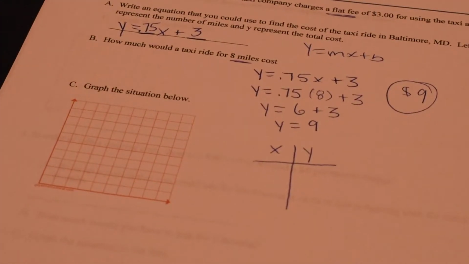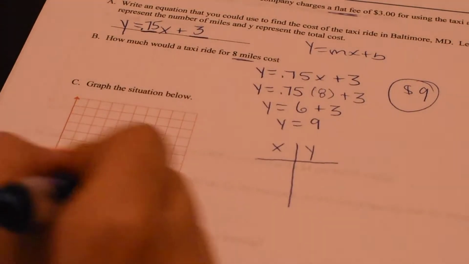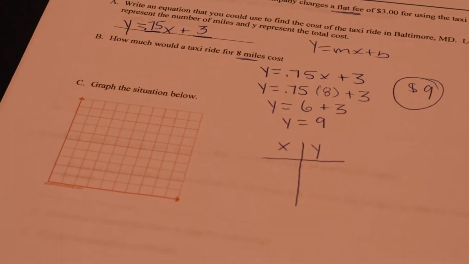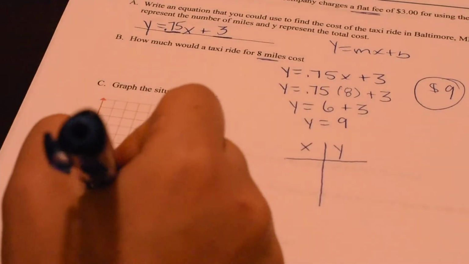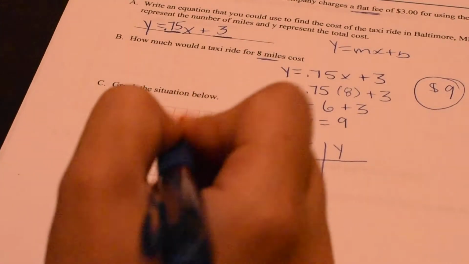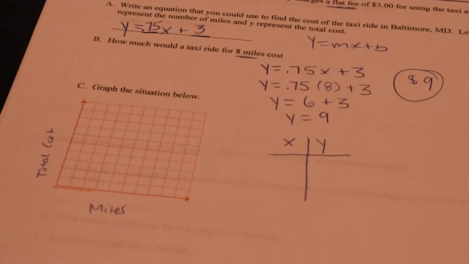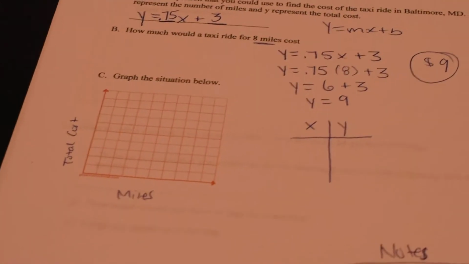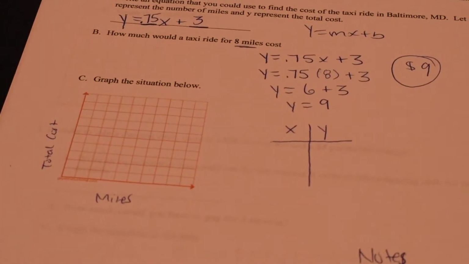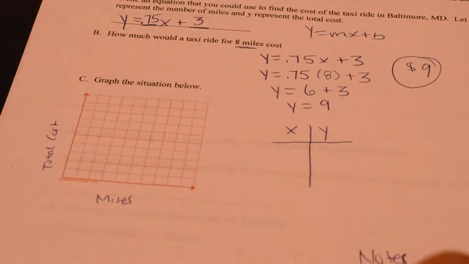So we have a bunch of different equations. So I know my x here represents the miles, and my y is the total cost. I turned my paper so I can write total cost. Okay, so now I'm going to choose some numbers to figure out how much it costs every time I travel a different number of miles.